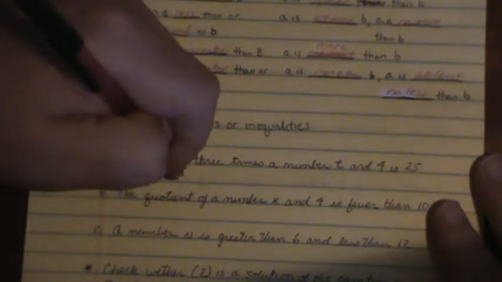We say the sum, so we know we're going to be adding. So the first thing we're going to do is add 3t, 3 times t, to 4. And is here means an equal sign, 25.